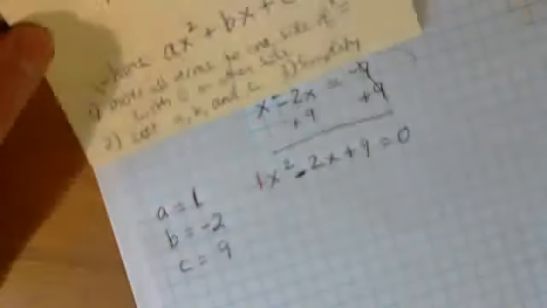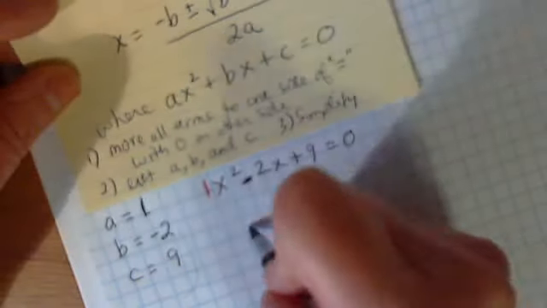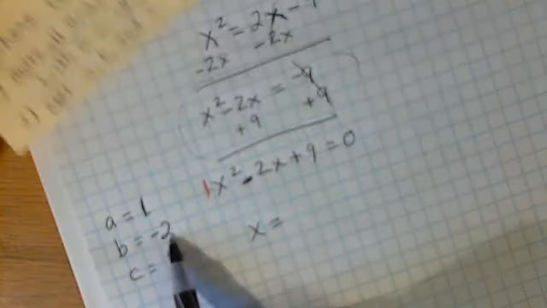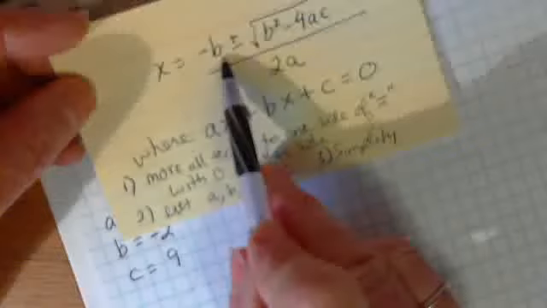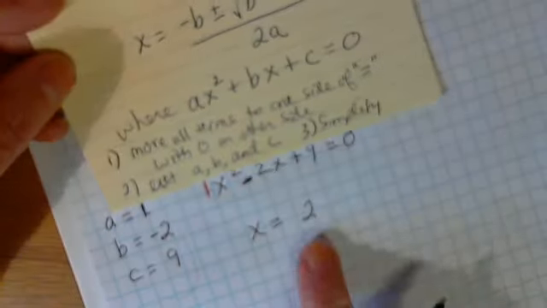Alright, I'm ready to begin using the quadratic formula with these 3 numbers to fill in the various places in the formula. So we begin with x equals opposite of B. Alright, we look at B, and B is negative 2. I want the opposite of that. Be careful with this, please. So it's going to be positive 2.